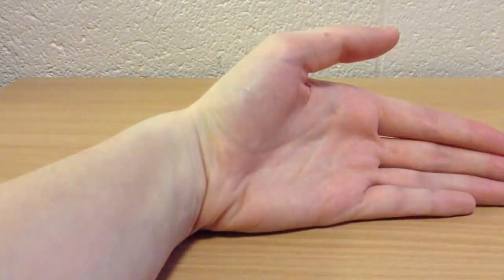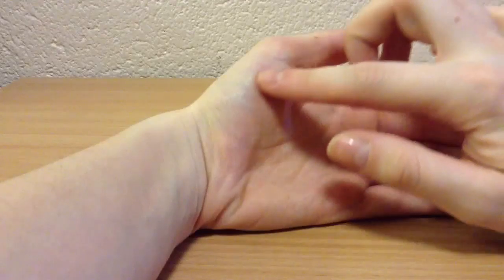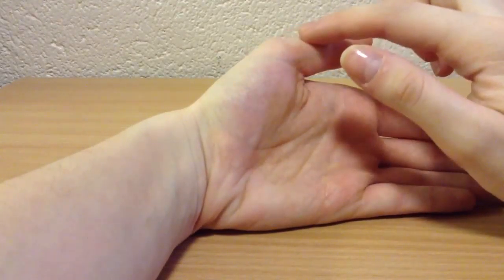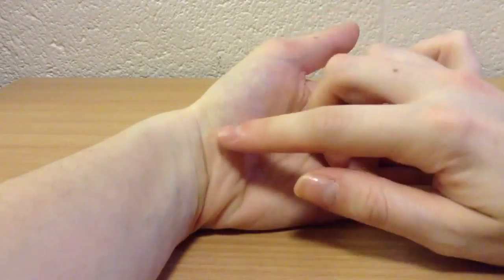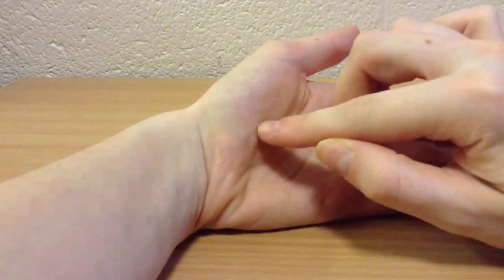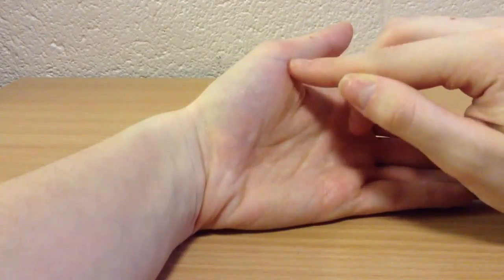The next one is the abductor pollicis brevis, and this is the middle muscle, really. It has the largest bulk, and it runs up your thumb here. And the last muscle of the thenar muscles is the flexor pollicis brevis, and it's the one on the inside of the thenar eminence, and it runs from about here into the proximal base of the thumb.